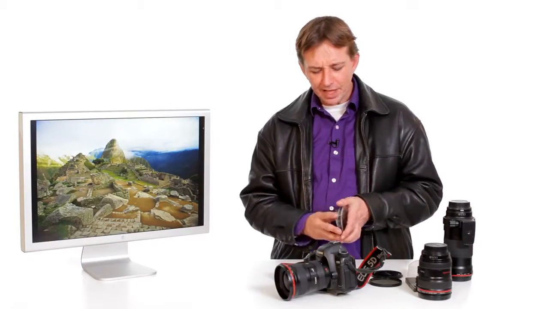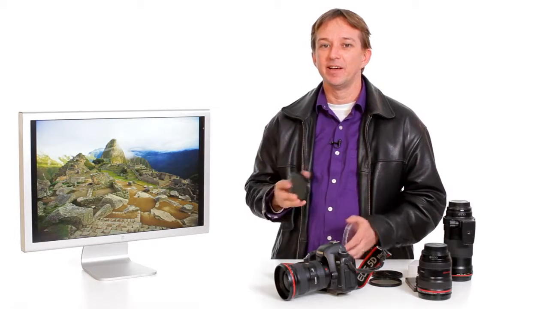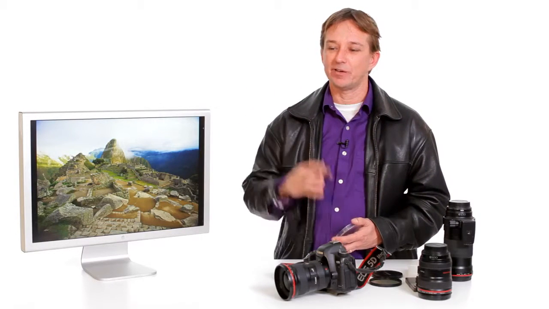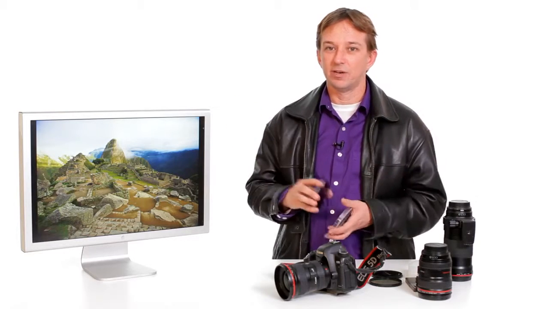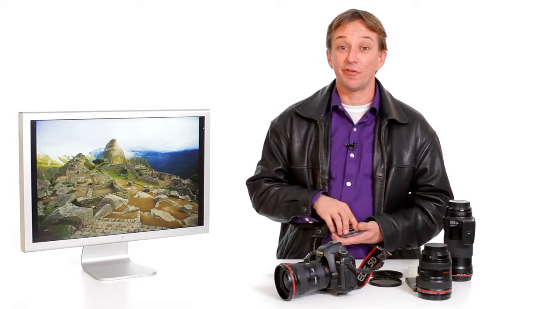The first is I'll use a variable ND filter. This allows me to slow down my shutter speed so that everything moving faster than the shutter speed, traffic, people, things blowing in the wind, disappear from the photograph.